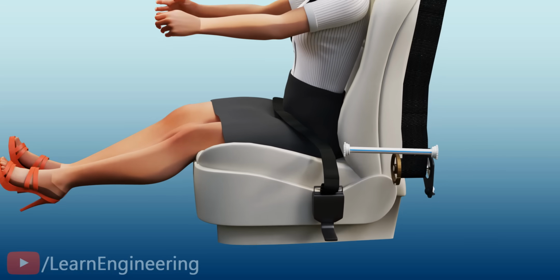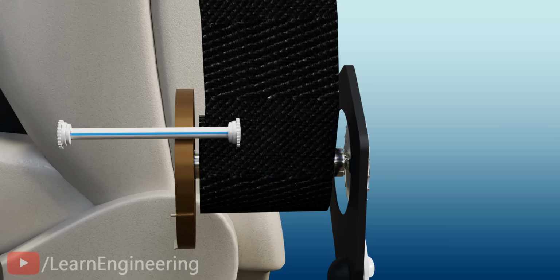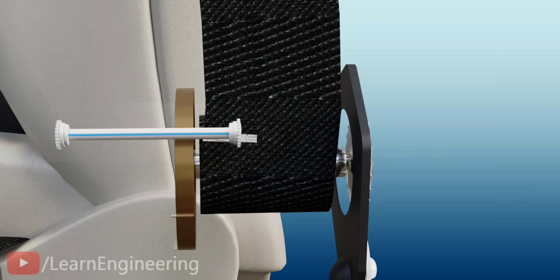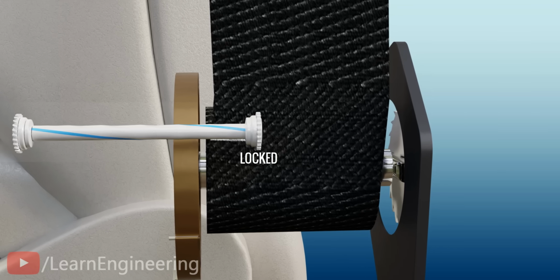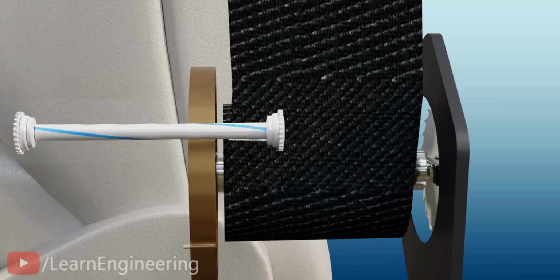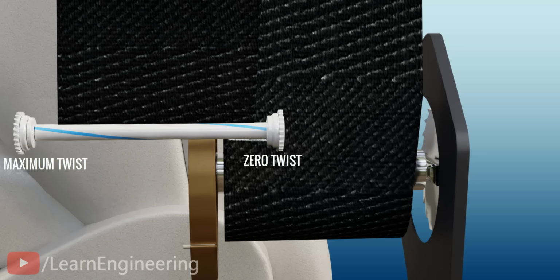The end of the seatbelt webbing can be connected to this torsion bar. The concept of this mechanism is simple. When the load on the belt reaches a critical limit, the bar will undergo torsion, as shown. Please note that one end of the shaft is fixed due to the locking mechanism. Note here that the twist of this bar is not uniform throughout its length. It is 0 at one end and maximum at the other end. If we connect the belt directly to this shaft, we won't get a belt release.